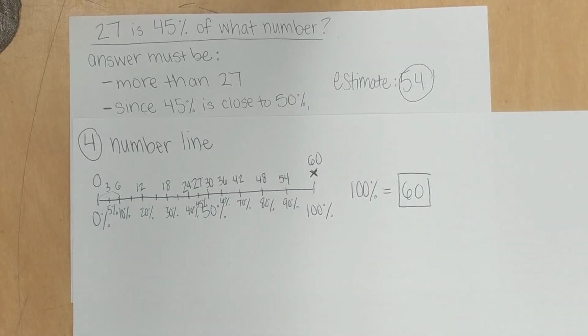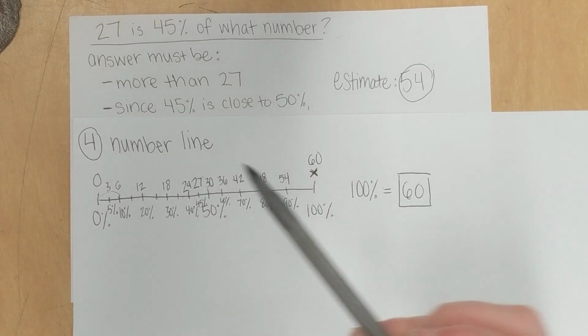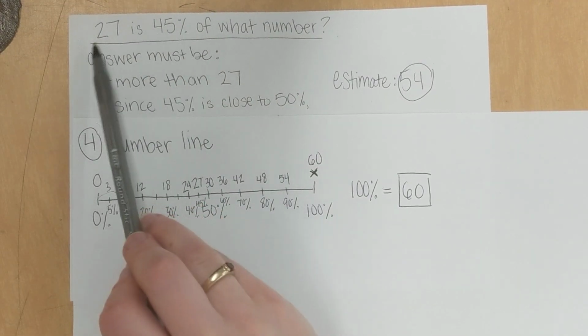So those are 4 strategies for how you can find what 100% is when you know what the percent is. You know the part, okay?